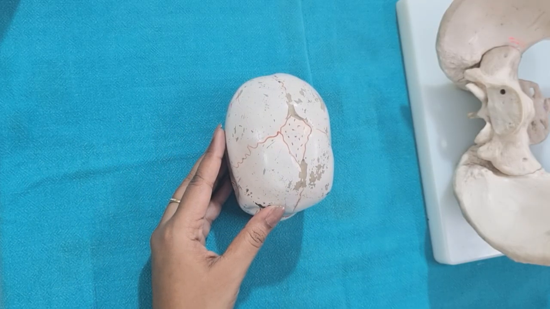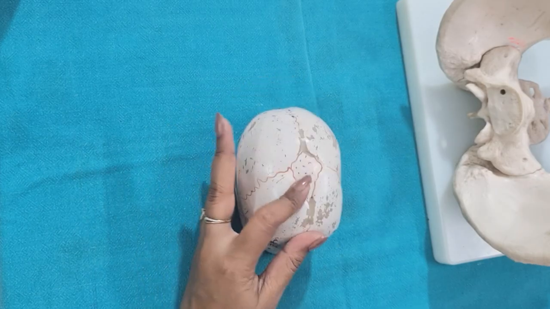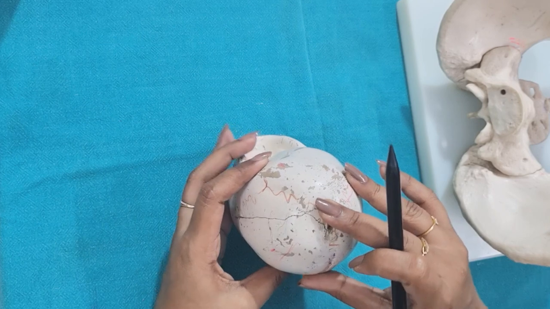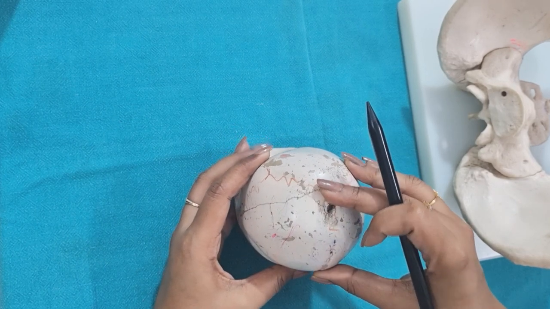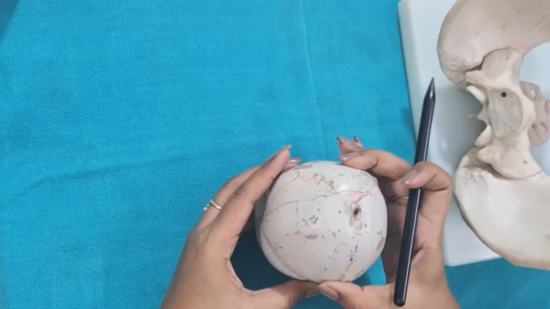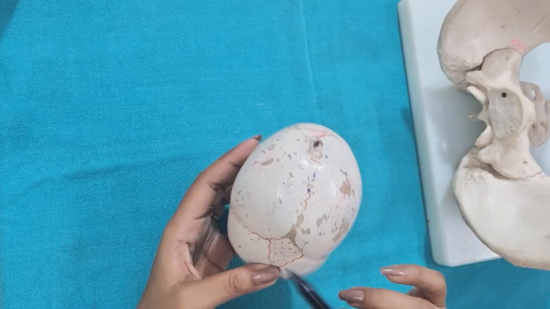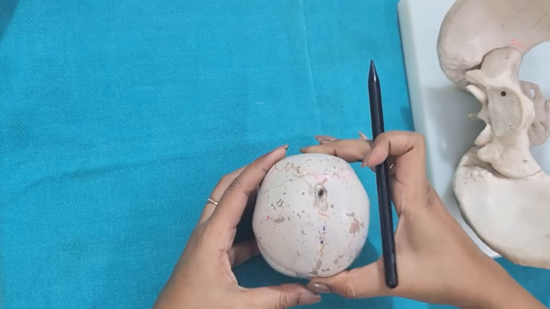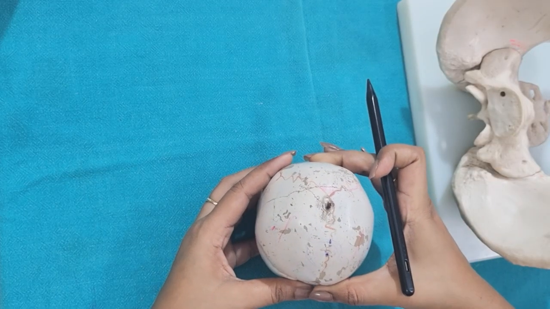When the presenting part is vertex, that is a completely flexed head, the engaging diameter is the suboccipitobregmatic diameter. This is the engaging part, that is 9.5 centimeter.